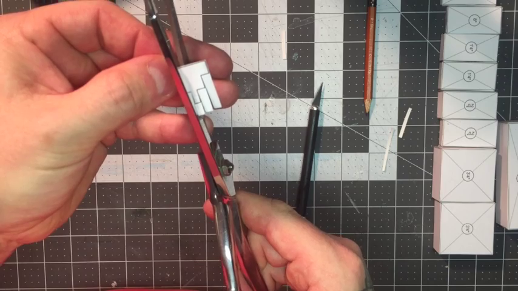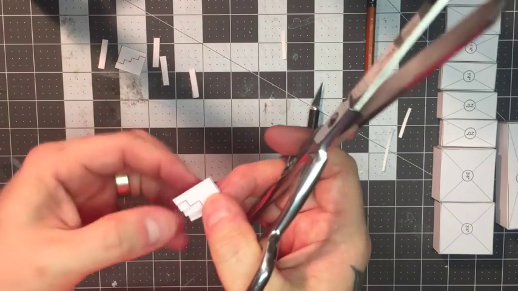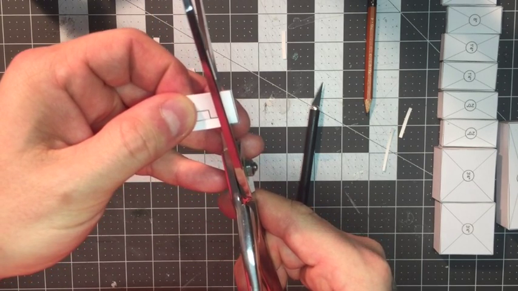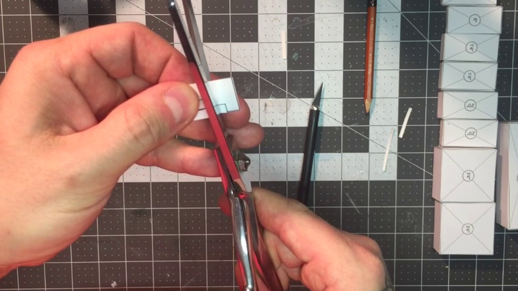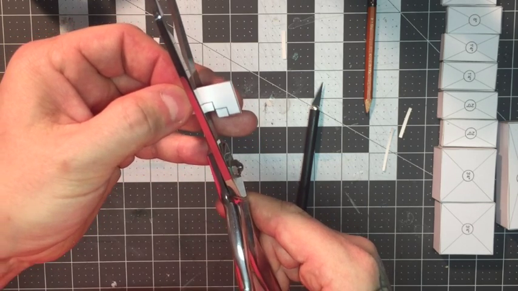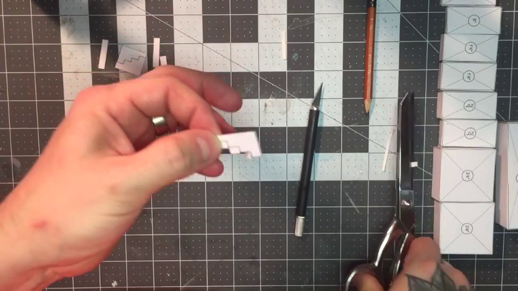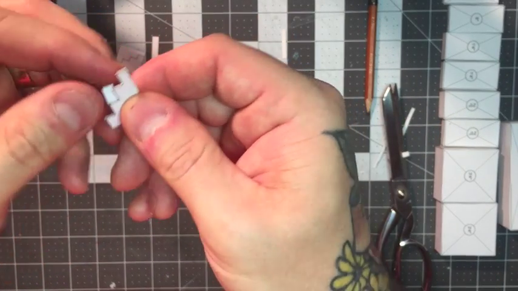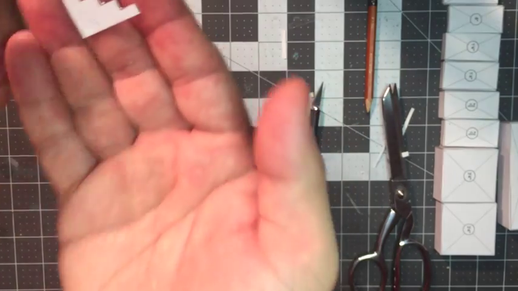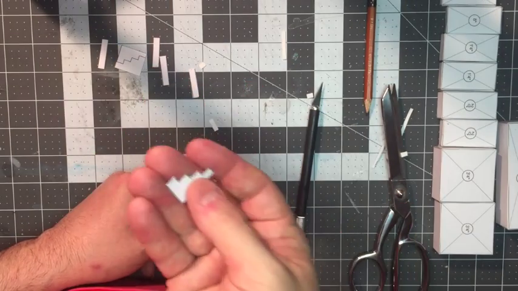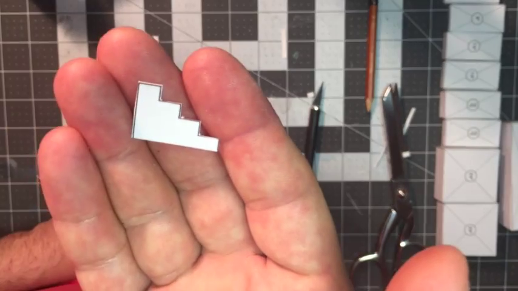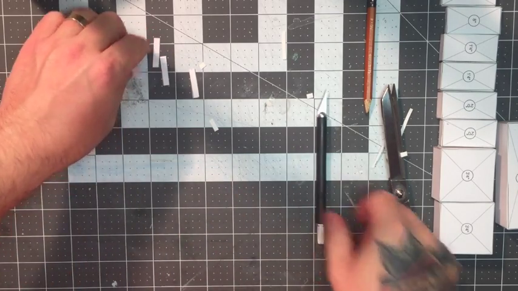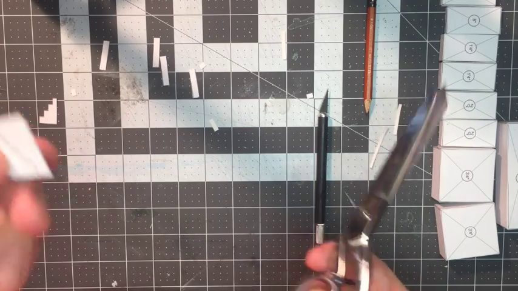Try to be very careful about where those lines end. So now I should have one little stair tread. I'm going to set this aside so I don't lose it, and I'll cut out number 2.